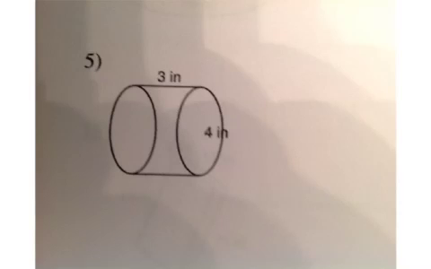Okay, ladies and gentlemen, this video is on volume of solids. Volume of solids. Let's take this shape for example. Hopefully you realize that this is a cylinder. Very commonly used, like a Coke can, soda can, barrel of oil. We use cylinders a lot in real life.